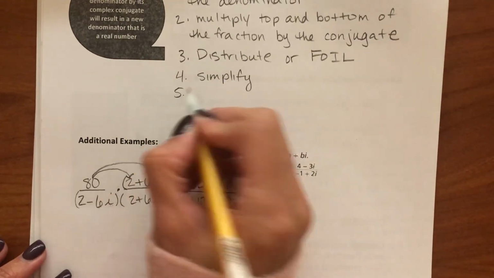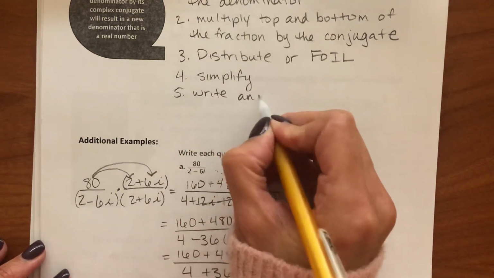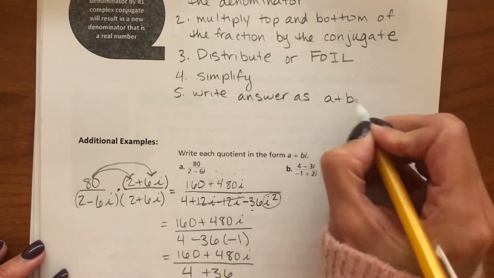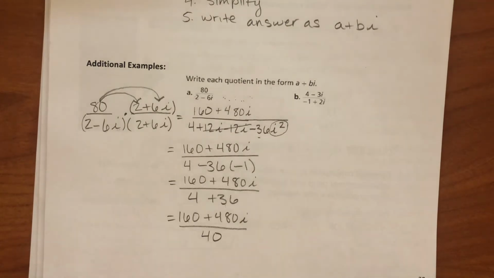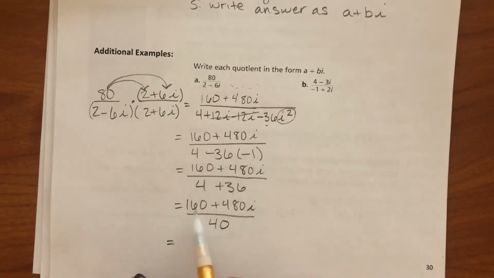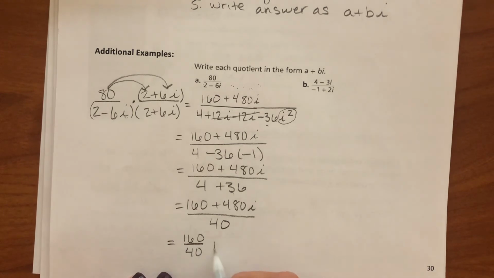So step 5, you're going to write your answer as that a plus bi form. So how do we do that in our problem? Well, we're going to start with our a. So our a is 160 over 40. And then our b is 480 over 40i.